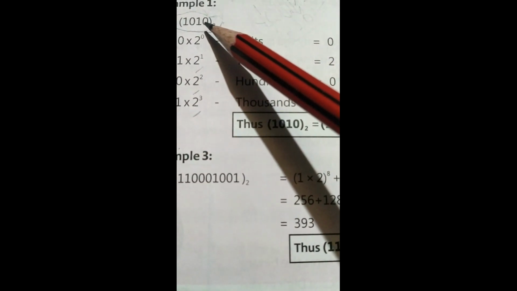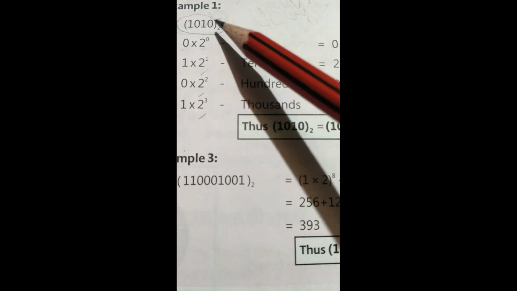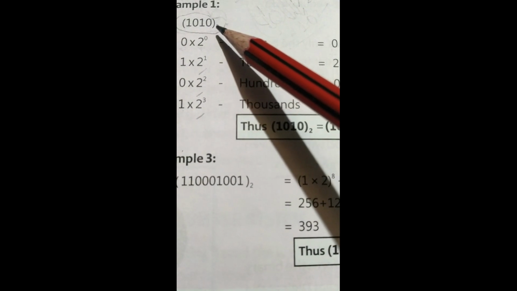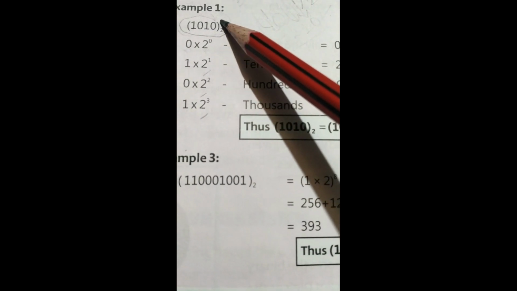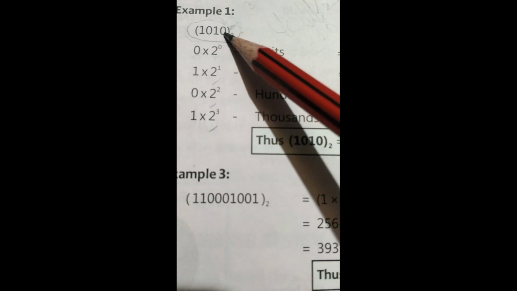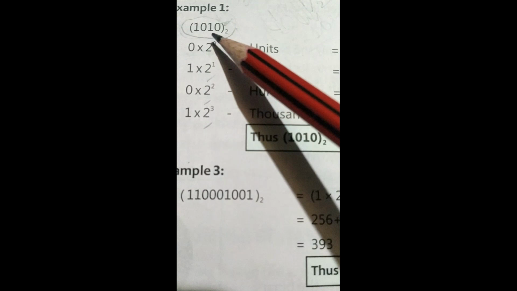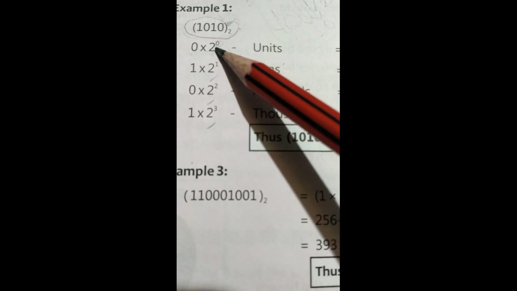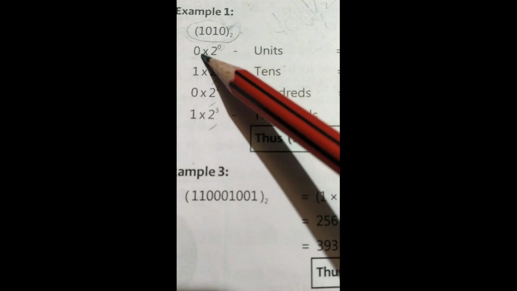We start the multiplication from the extreme right side, so we start from this 0. 0 into 2, that is the base, and 0 is the positional value of this 0, which will be used as a power with this 2.